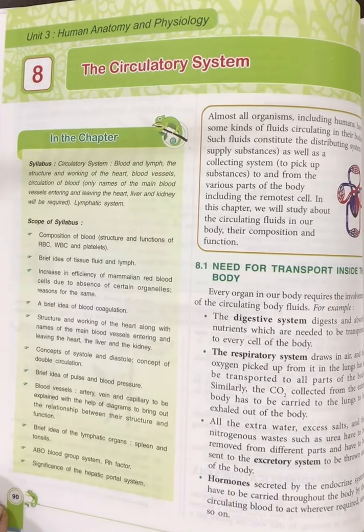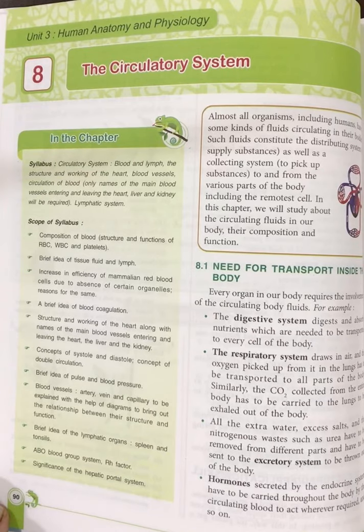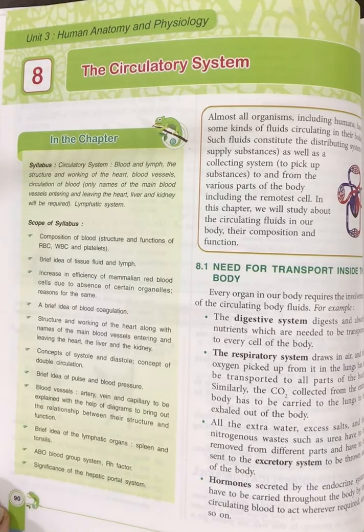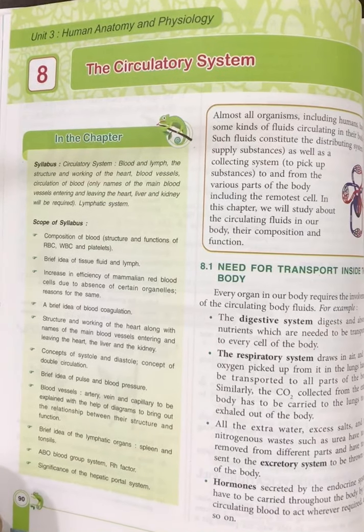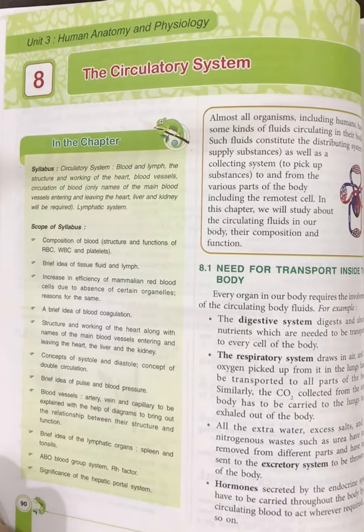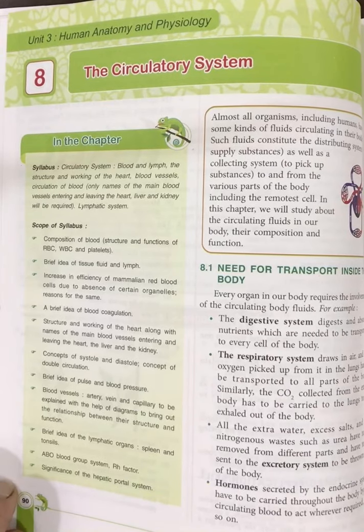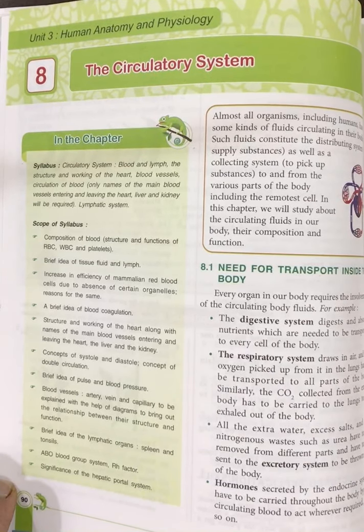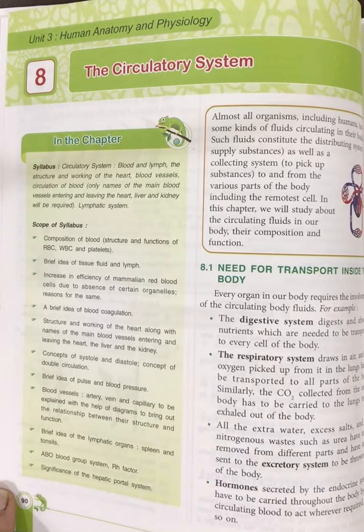In the online class, I had explained to you regarding the red blood cells. Today we are going to start with the lesson, the introductory part. And in this lesson, we are going to study about the two fluids which flow in our body, that is blood and lymph, the structure and working of the heart, blood vessels, circulation of blood, and the lymphatic system.